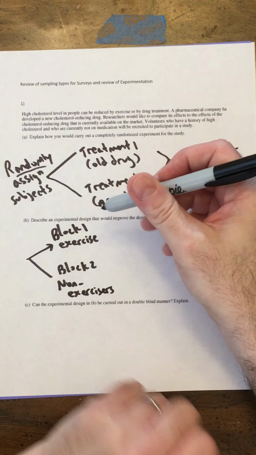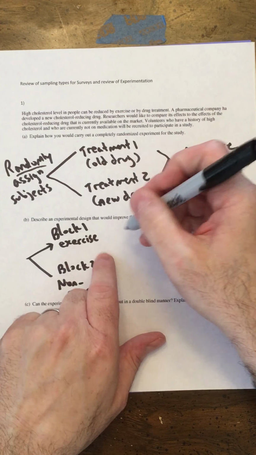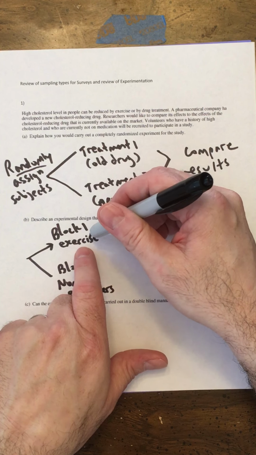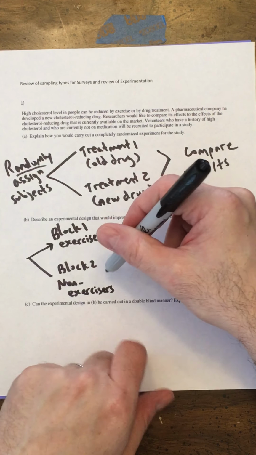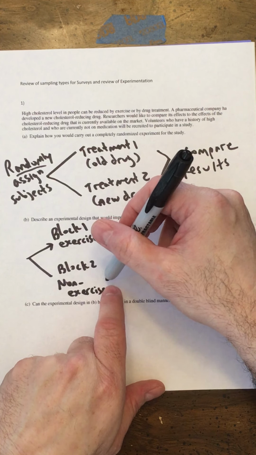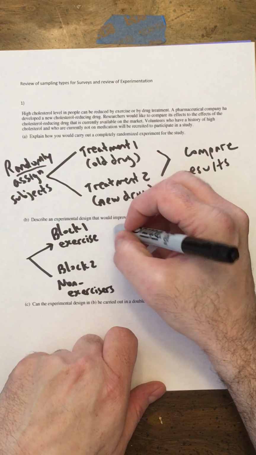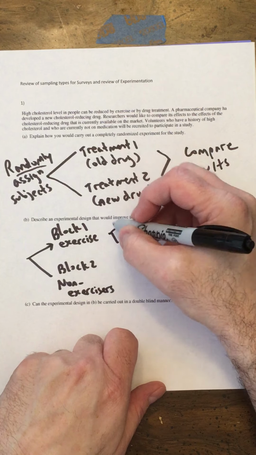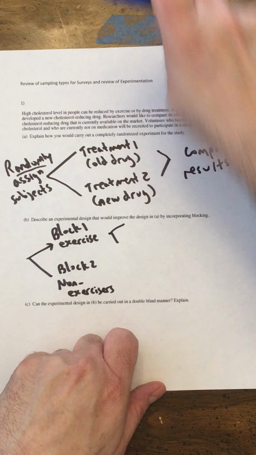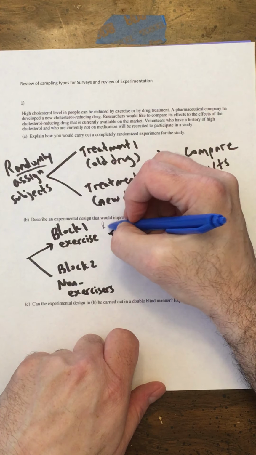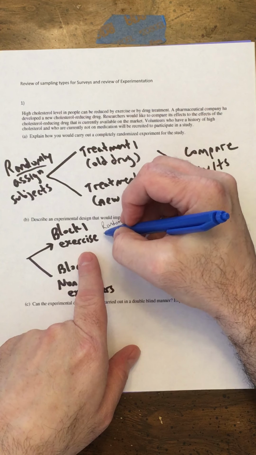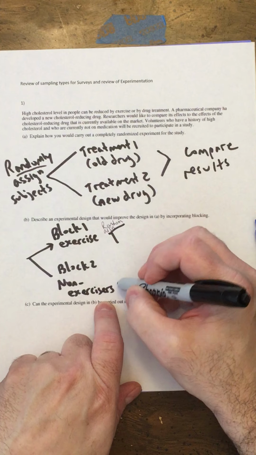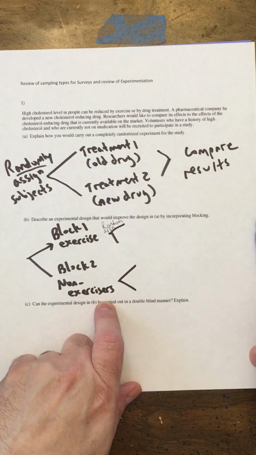Now this will be good because we'll get to see what kind of effect the drug has on people who already probably reduce their cholesterol through exercise, and we'll get to see the effect of the drug on those people who don't exercise. Then you're going to be doing your random assignment. So I'll put it small here. You're going to do random assignment from that group, right?